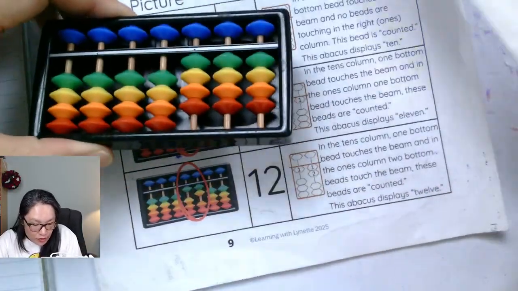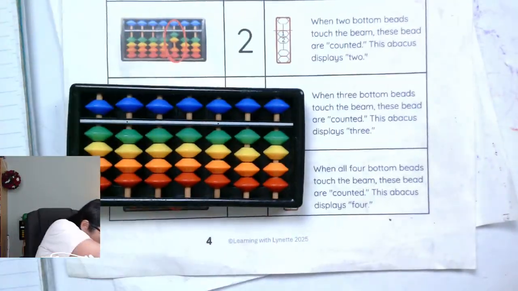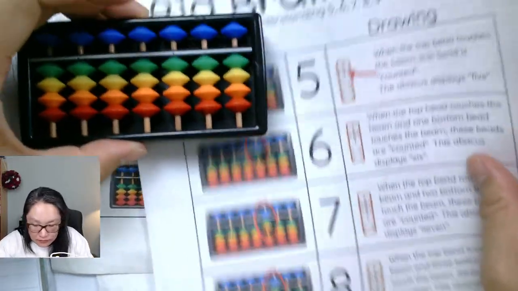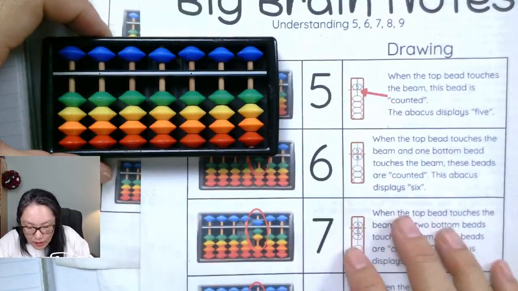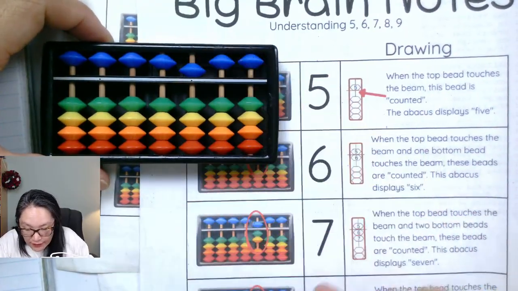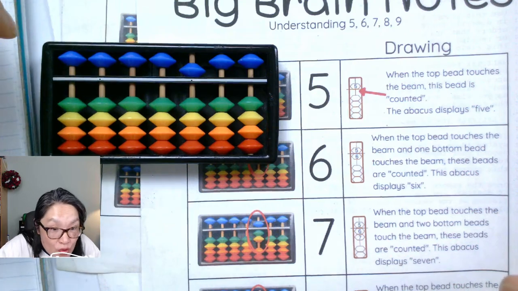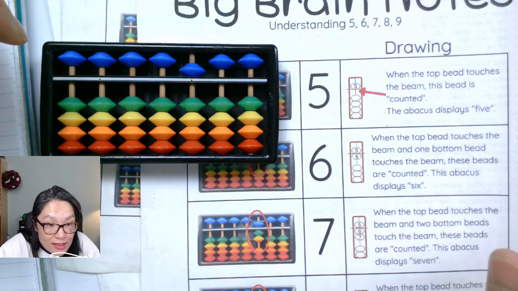So what's after 4 is 5. So we have 5. After 4, that's what 5 looks like. 5 will always be the top bead. Now, you notice that's just a toy. It is just a toy, but it's how you use it.